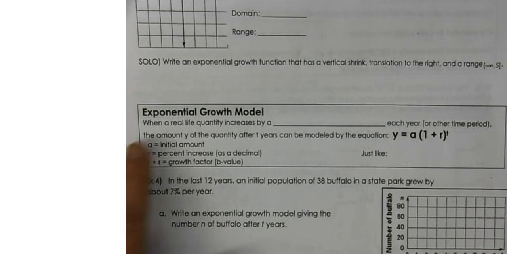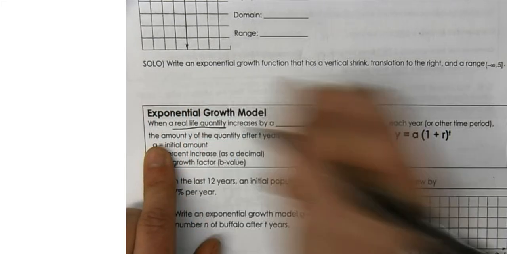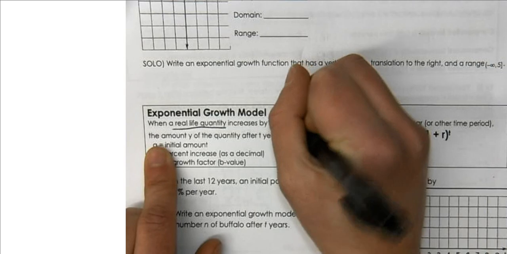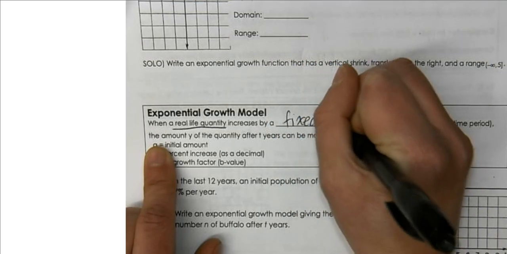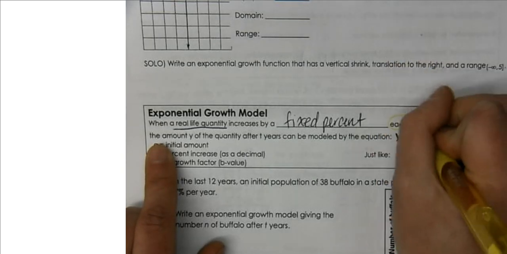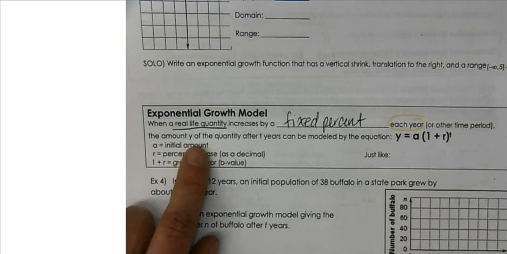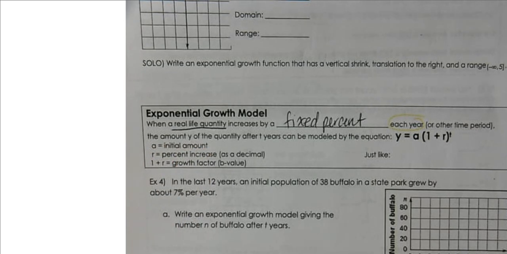So when it comes to an exponential growth model, it happens when a real life quantity increases by a fixed percent each year or some other time period. Most of the time in our class, we're working with years, so I want you just to keep that in mind. It is where a real life quantity increases by a fixed percent each year.